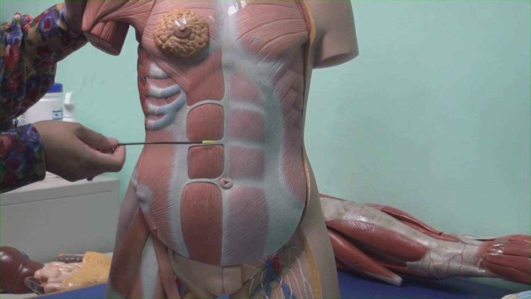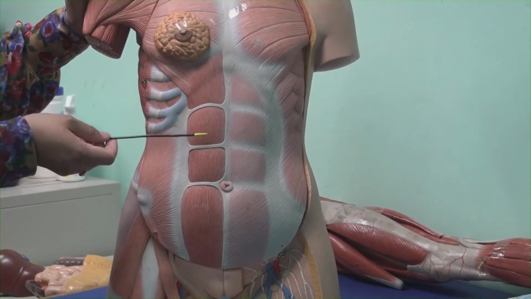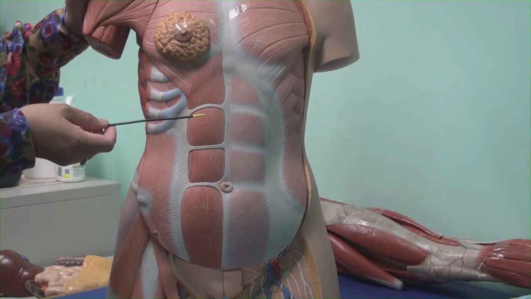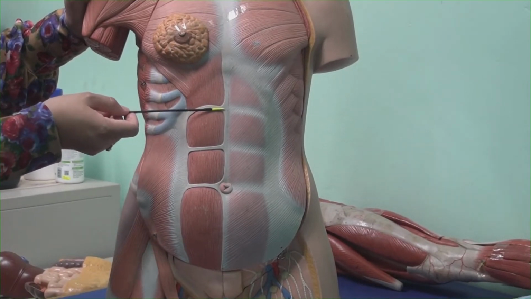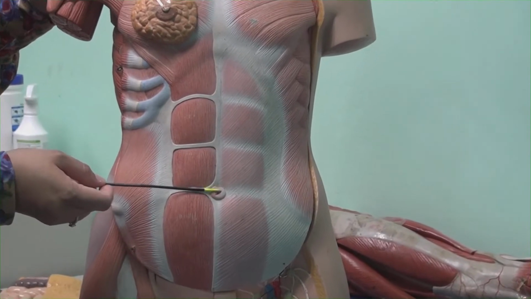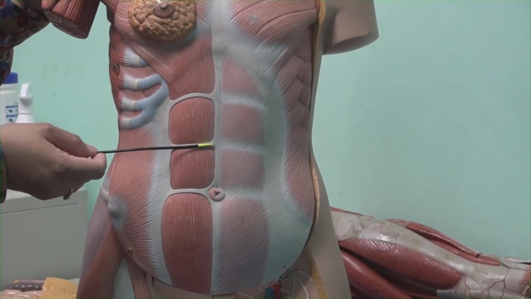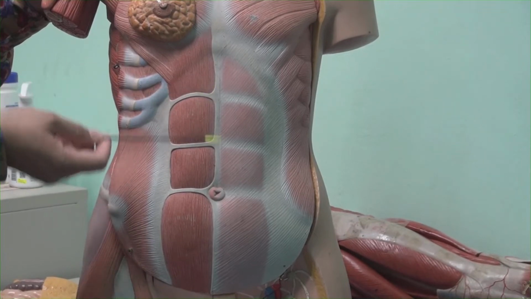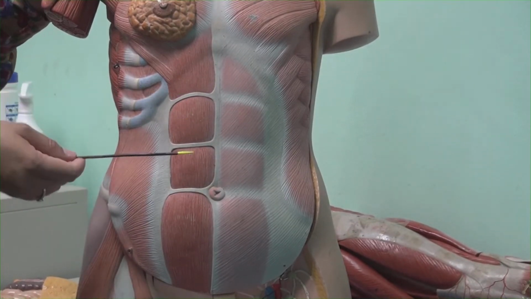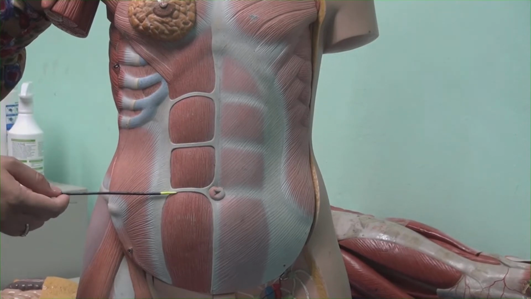They are at three different levels: here at the manubrium sterni, this at the umbilical region, and this midway between the manubrium sterni and the umbilicus.